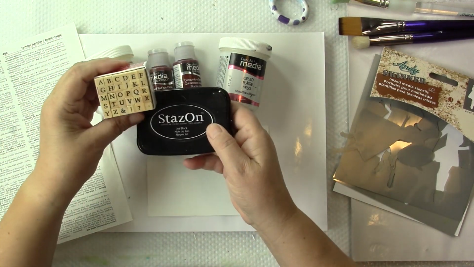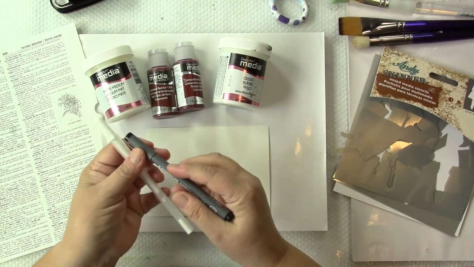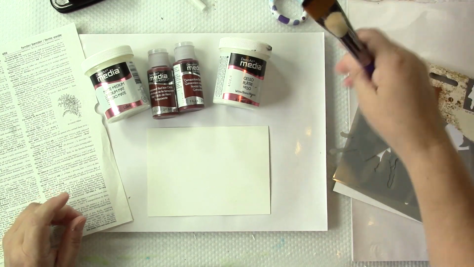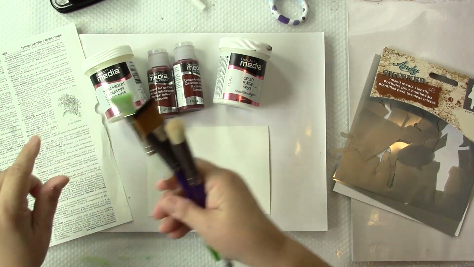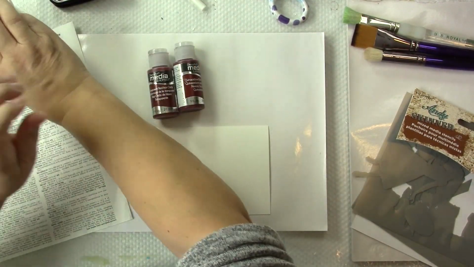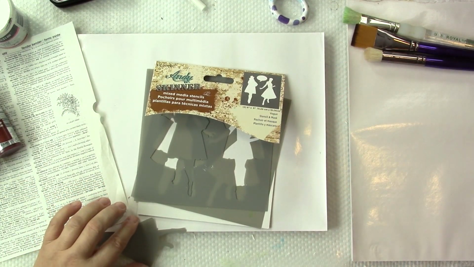I've got some miniature stamps with some StazOn ink. I've got a white gel pencil and a Staedtler pigment liner. I'm not sure if I'm going to use these. My favorite Bristle Bright, a stencil brush, and a flat brush. And the feature of the lesson.